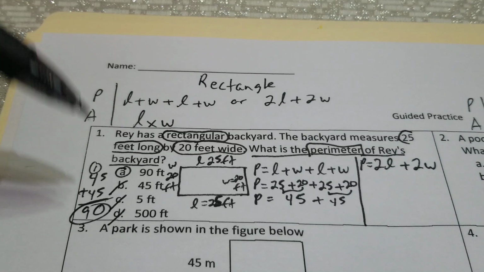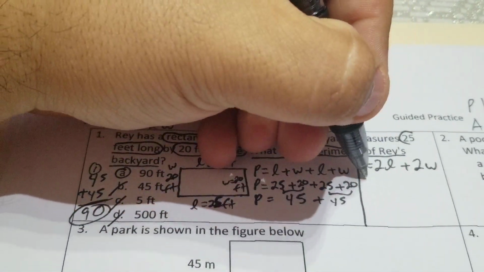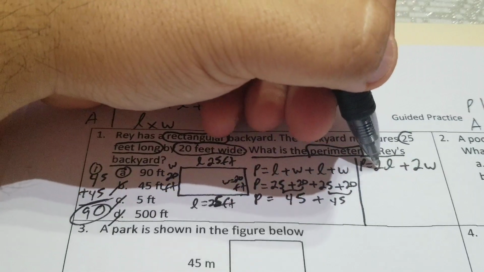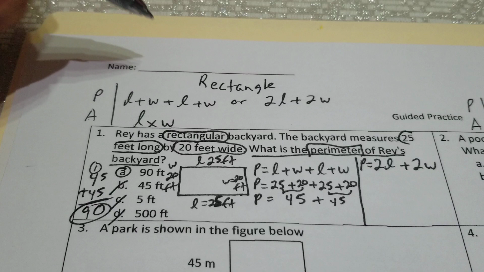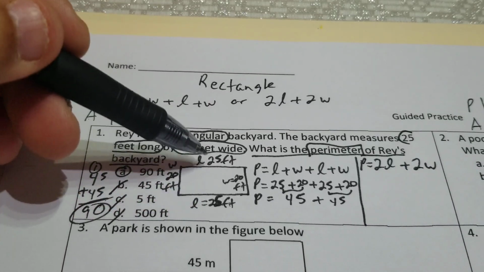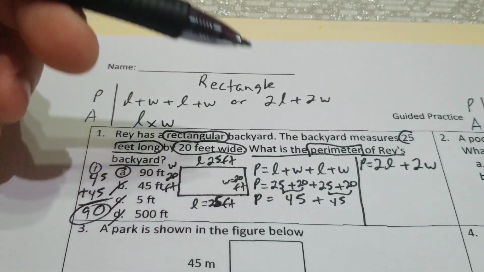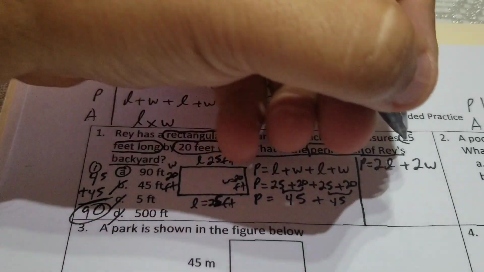But I don't want to leave out this formula, so I'm going to go ahead and show this formula. I have 2L and 2W. You're probably wondering, where did we get the 2 from? Real straightforward. There are two 25s in this rectangle, so rather than having to add the two 25s, I could just say, you know what, 25 and 25, that's the same thing as doing 25 times 2.